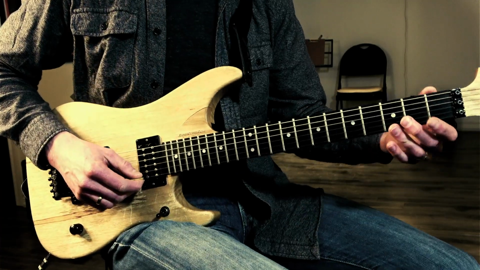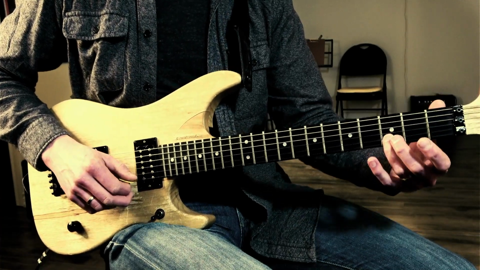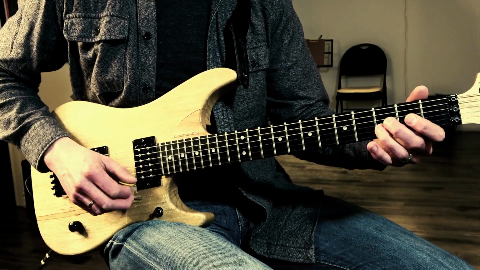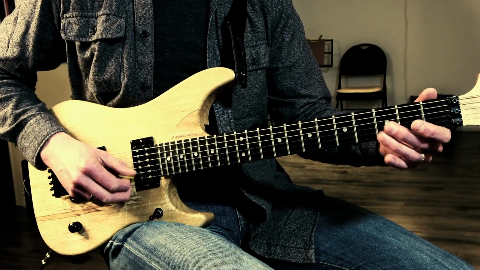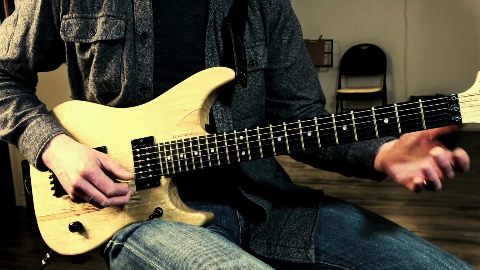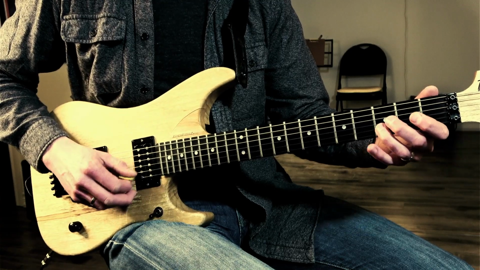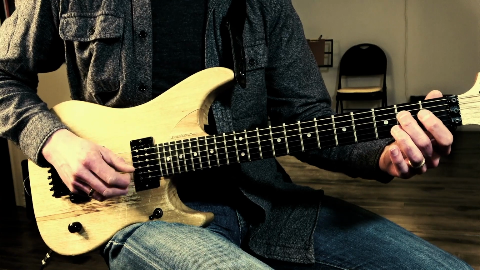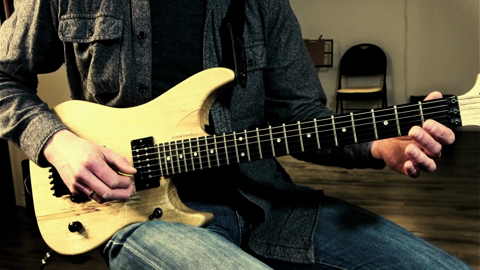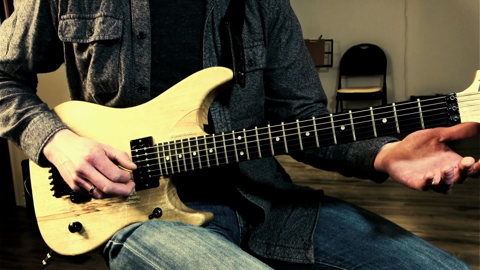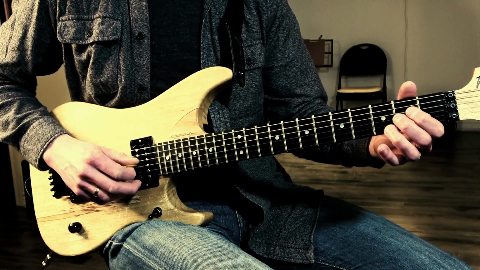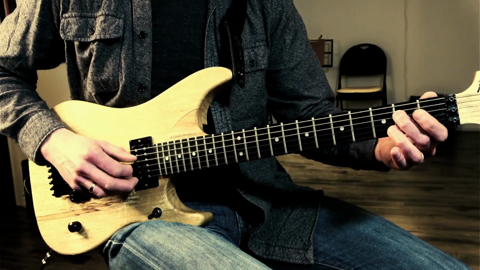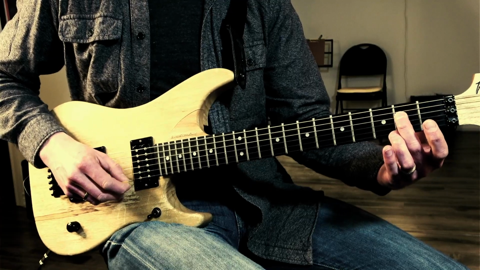And then starting from the top again, doing that 1, 2, 3 pattern. 3, 0, 3 on the 2nd string, open E, 3, 0 on the B string. And then 3, 0 on the B string, 2 on the G, open B, 2, 0 on the G. 2, 0 on the G, 2 on the D string, open G, 2, 0 on the D. And then finish off with the 2nd fret on the D string.